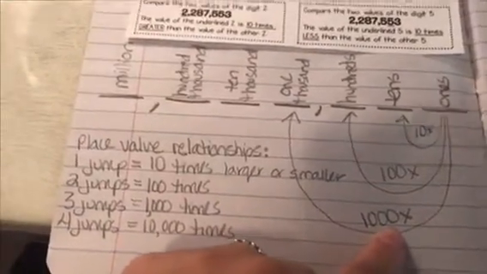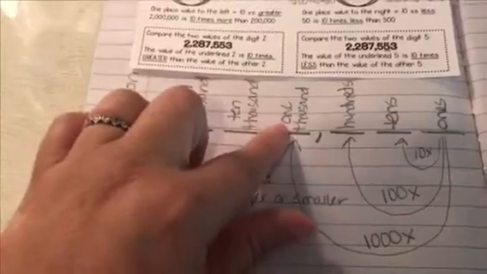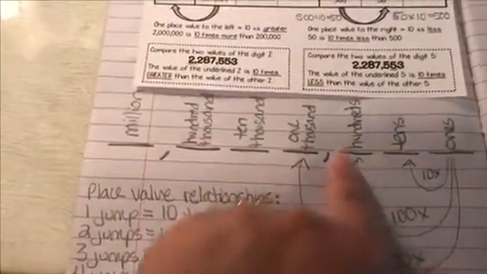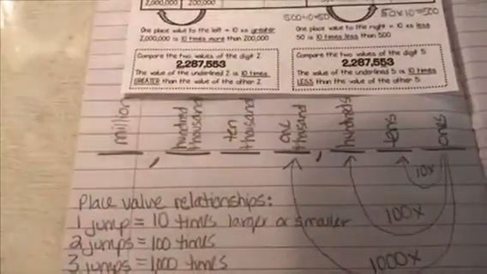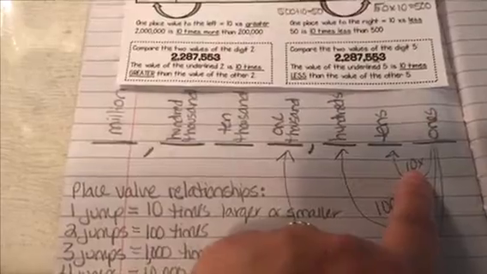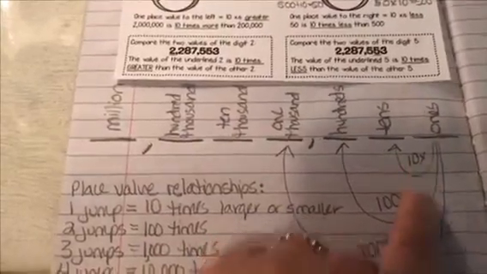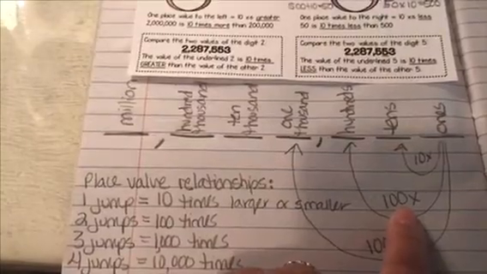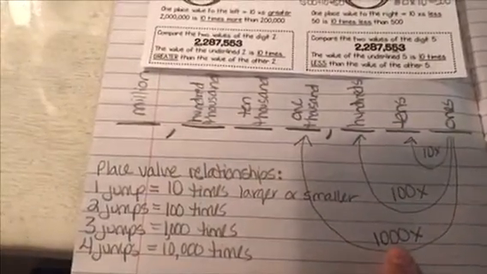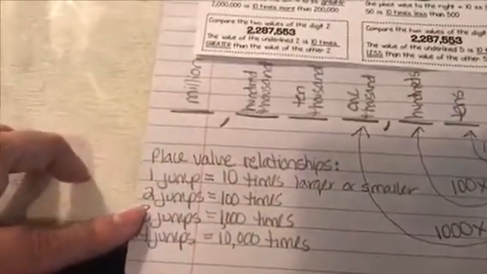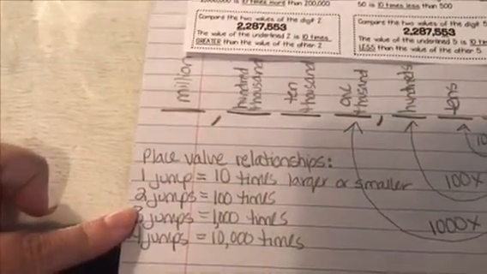So if you're looking at a number that is 3 spots apart, like from the 1000s place to the ones place, that's 1, 2, 3 jumps, that's going to be 1000 times. So if you noticed, each time I jump, I add a 0. 1 jump is 10, 2 jumps is 100, so I know that 2 zeros is 2 jumps. 3 jumps is 1000, 3 zeros, 3 jumps. And that shows you right here in your notebook how many times bigger or smaller.